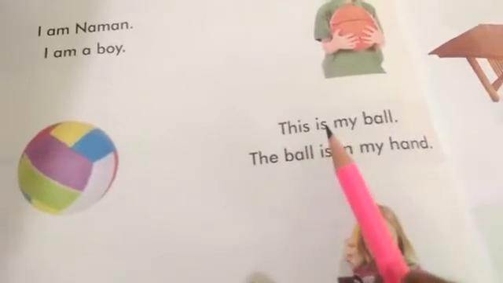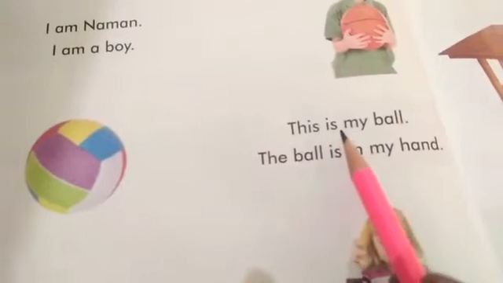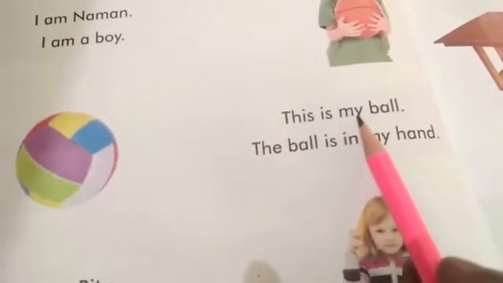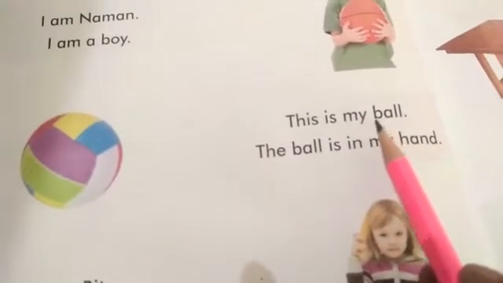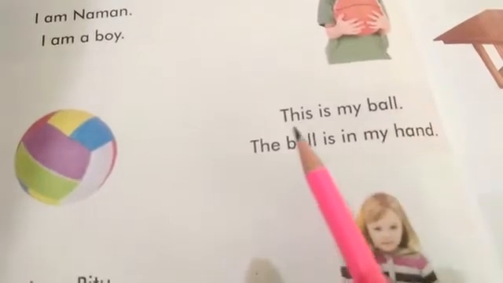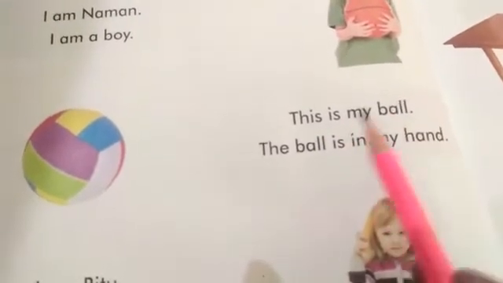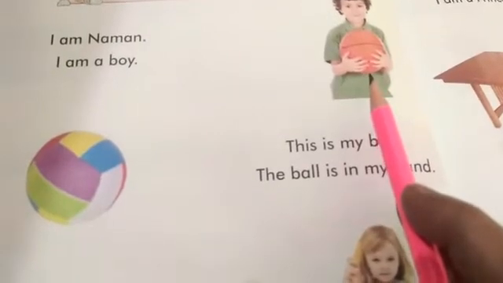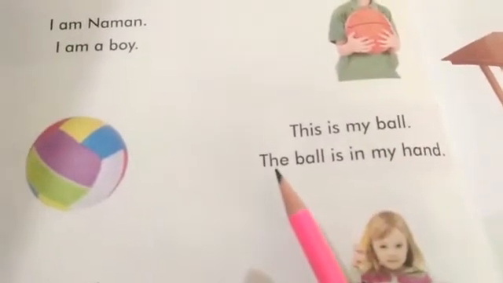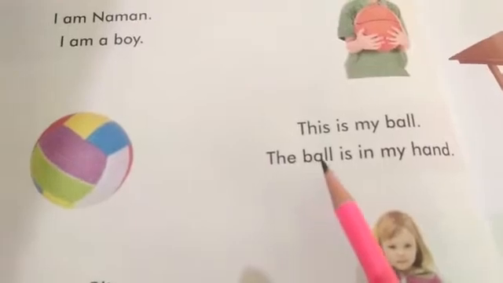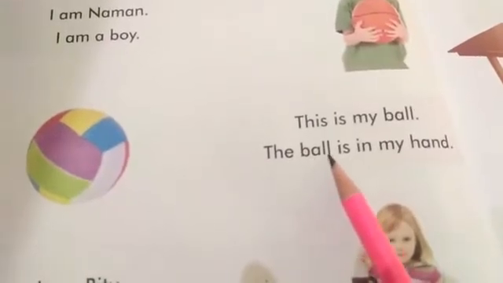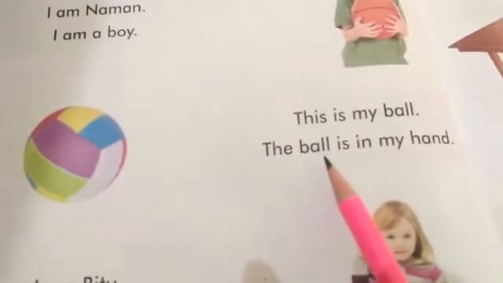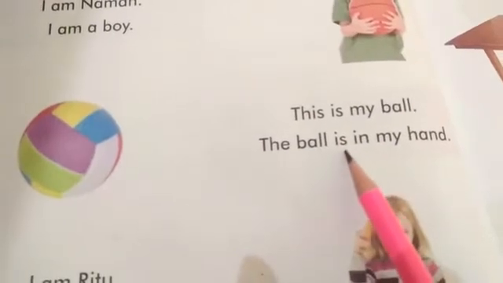This, this is. Is, is. My, my ball. Ball, ball. This is my ball. This is my ball. The, the. Ball, ball. The ball. Is, is.